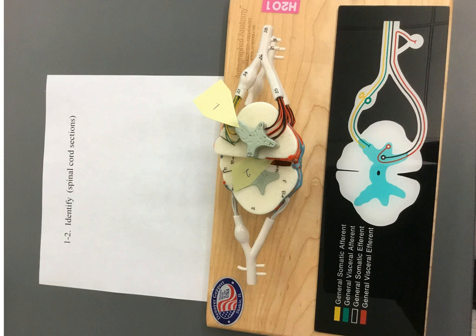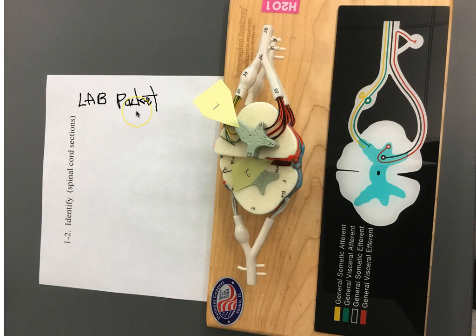Okay. First and foremost, when I'm putting a practical together, I always have the lab packet with me. And of course the problem with this is I don't necessarily see the information the same way that you see it.